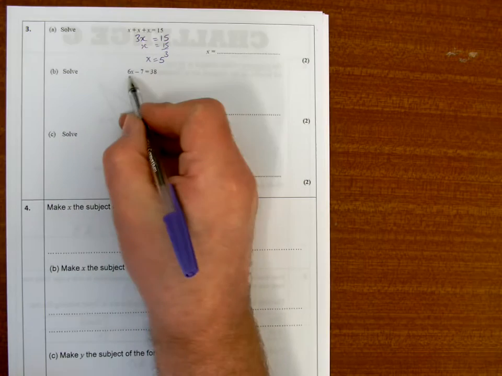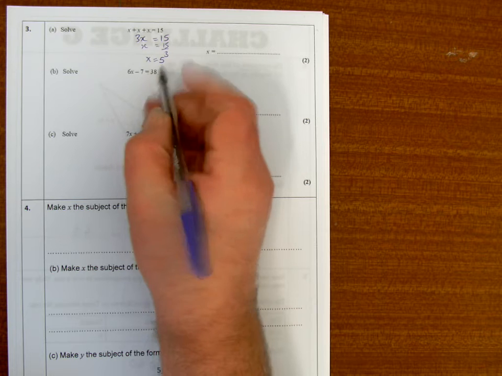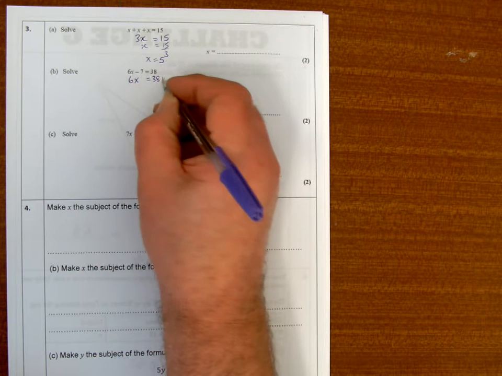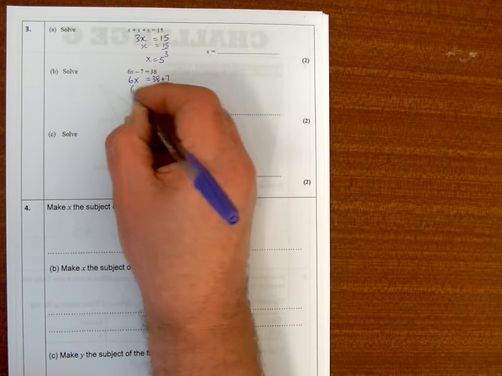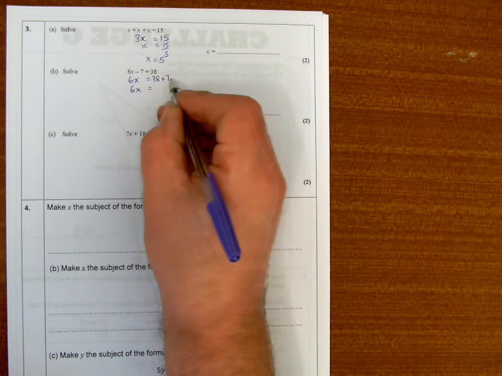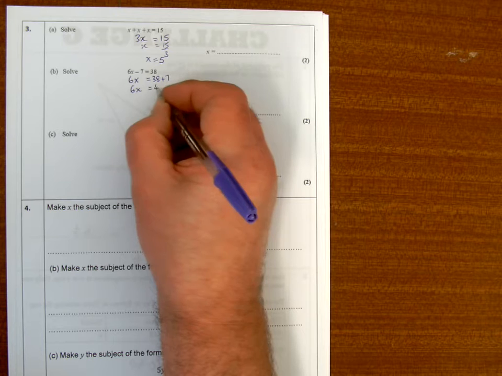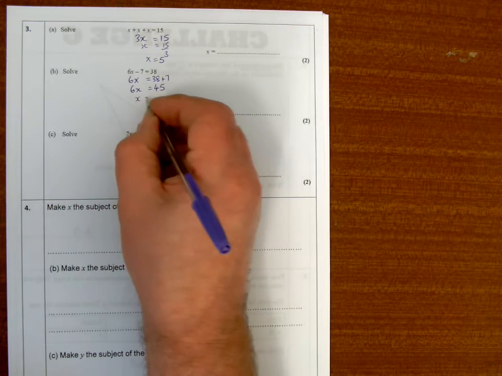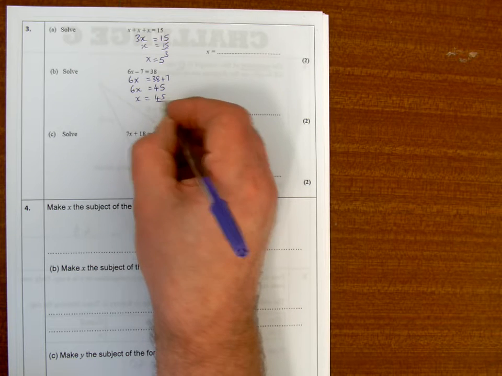Part B. 6x take away 7 is 38. The opposite of take away 7 is plus 7. So 6x equals 38 and 7. That's 45. 6x means times by 6, so the opposite of that is divided by 6.